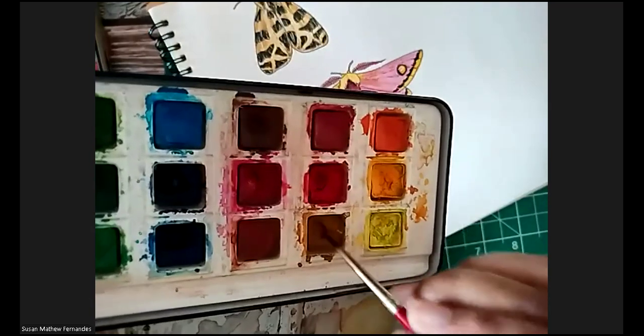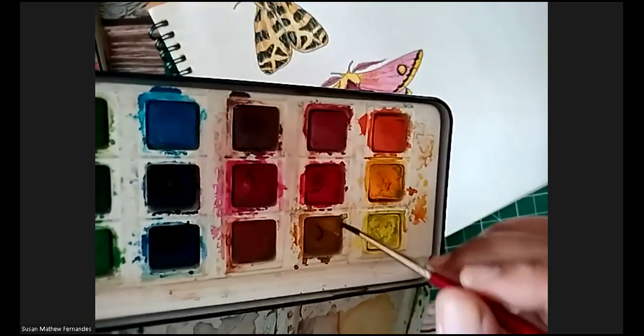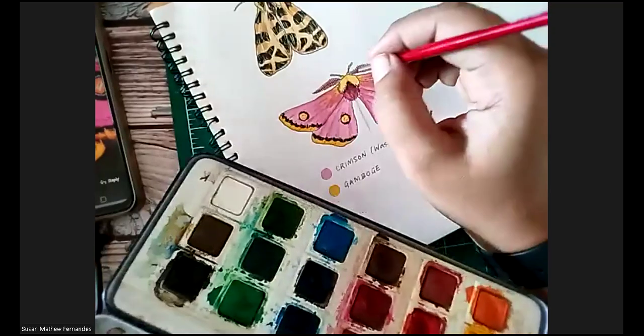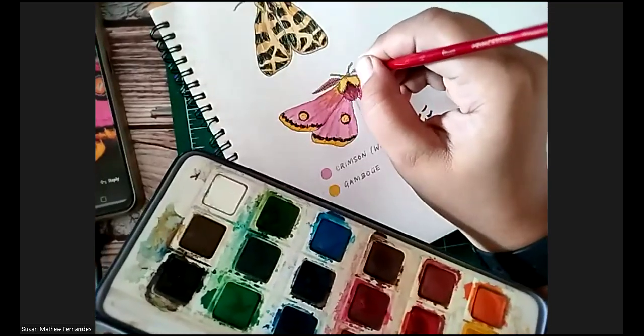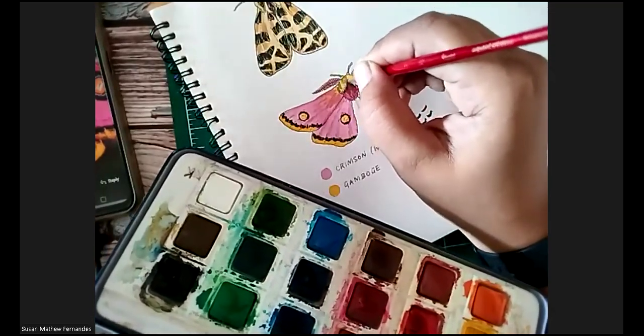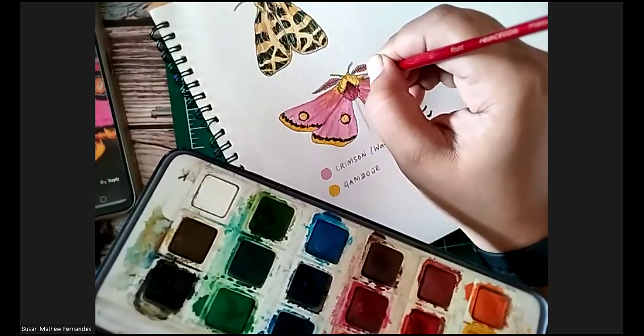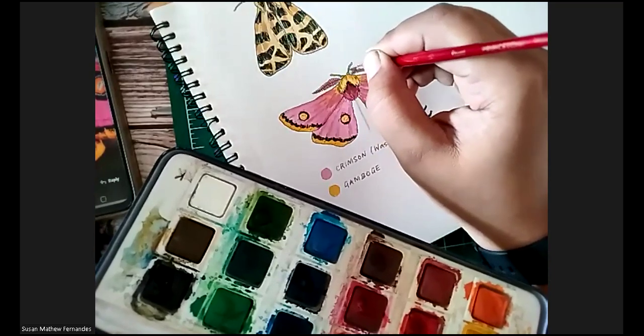Take, what is this color? Yellow ochre. Concentrated yellow ochre at the tip of your brush and put in a few strokes at the top over here, just at the top. Like hair. It's just adding more texture, nothing else.